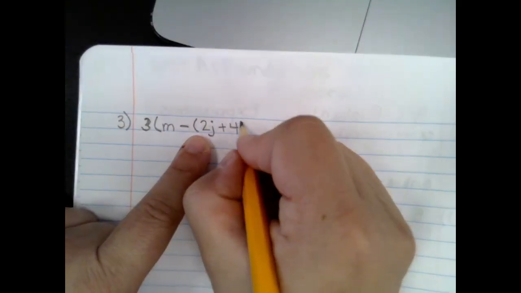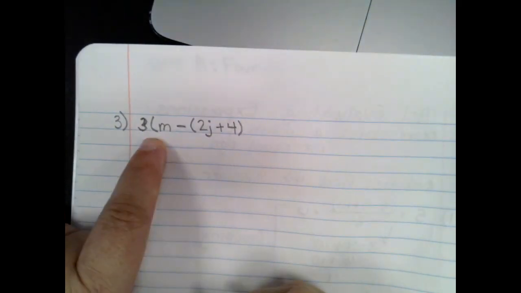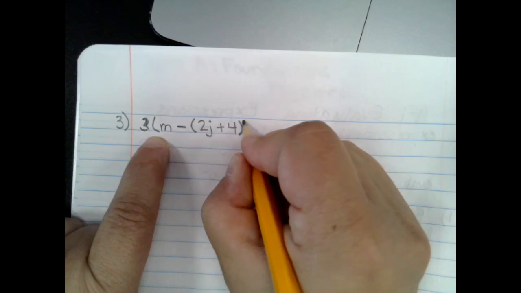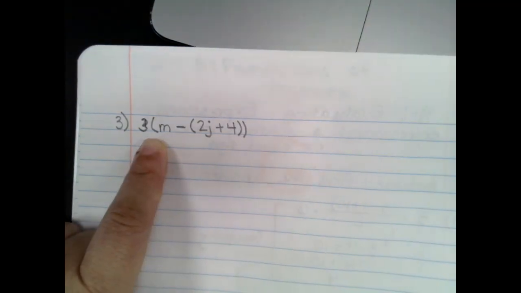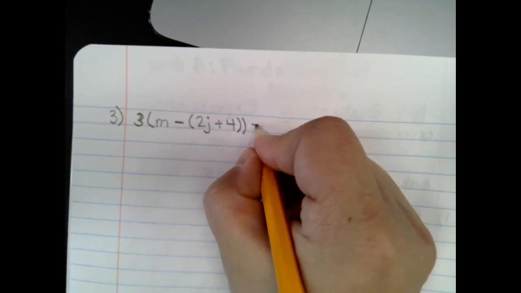Now I'm going to close this first parenthesis. I still have another parenthesis here, so I'm going to close that second one right away. So I'll go parenthesis, parenthesis. And then a minus 6. Holy moly, this one's a lot of work.